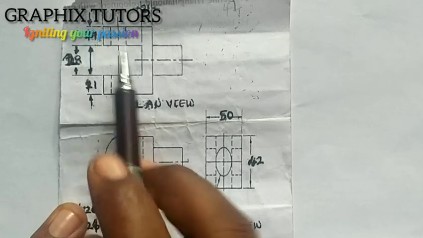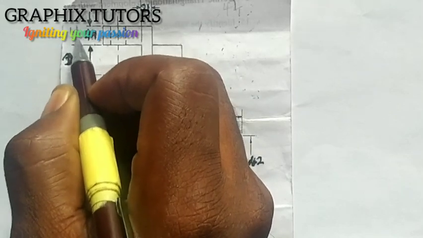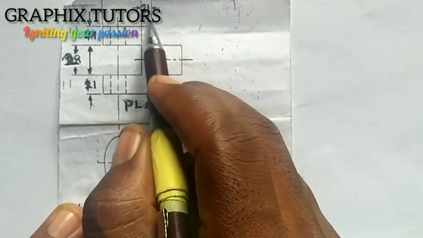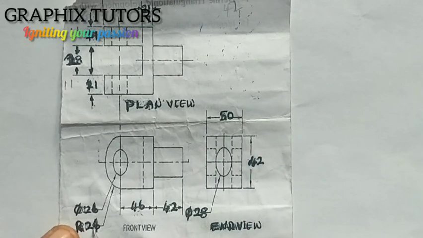Now you do not write 21 here, the actual length here is 11. Here also is 11. Here is not 21 anymore, it is 7. And this is not 26 but 21. Is that taken? So we want to start by drawing this.